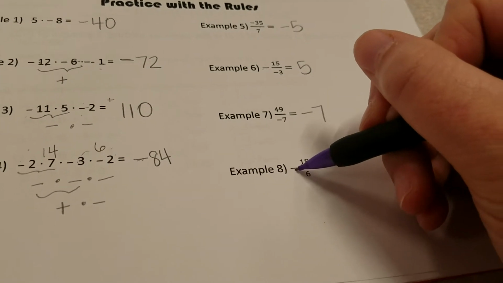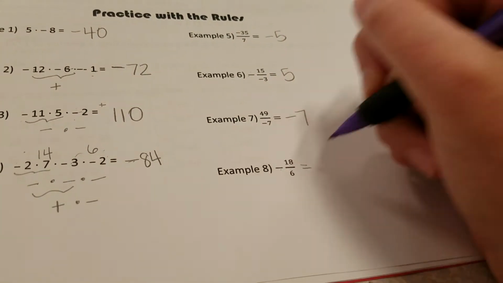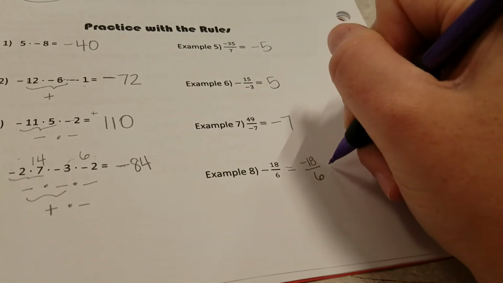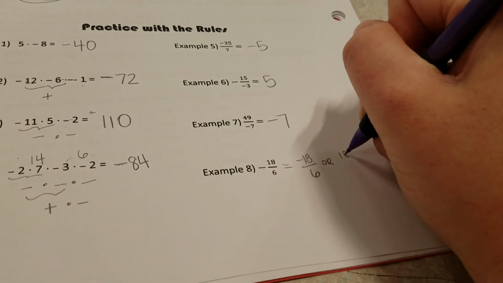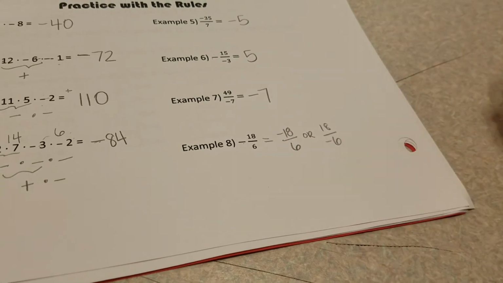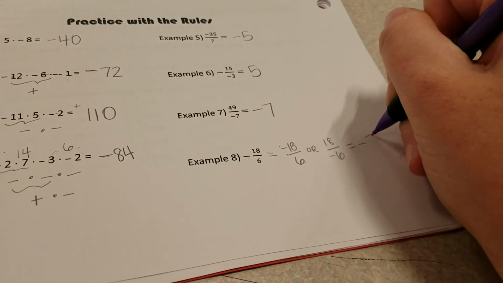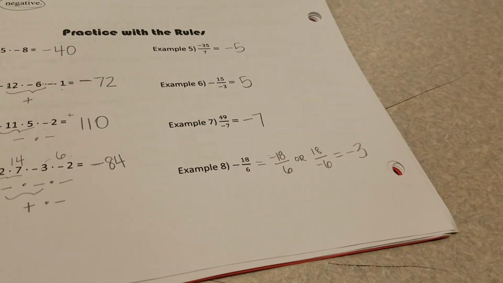And down here, this negative is sitting out front. So here's the way you can look at this. You can either put the negative up top with the 18, or you can put it down at the bottom with the 6. Either way, you only have one negative in your problem. Your answer is going to be negative, and your answer is going to be 3.